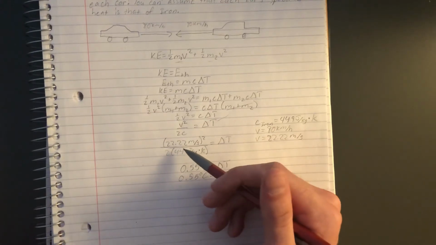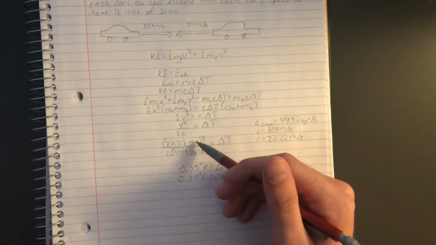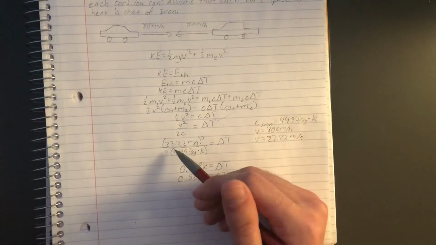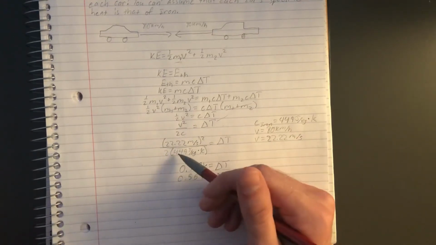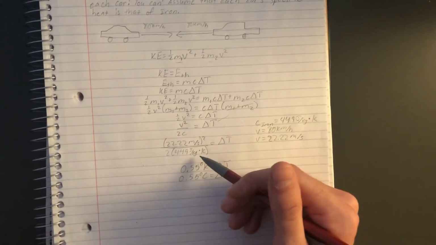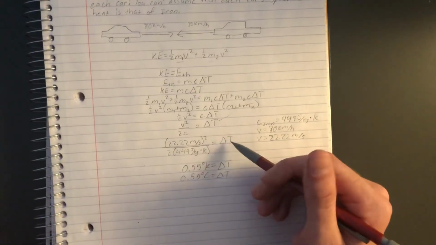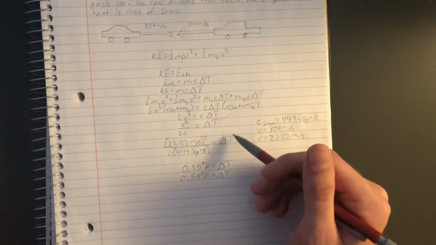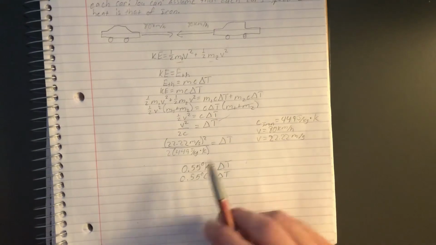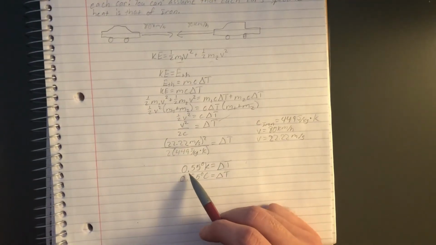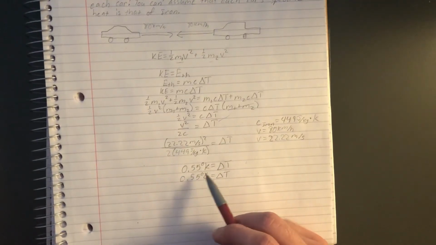We have our 22.22 meters per second, all squared, on top, all over 2 times 449 joules per kilogram Kelvin. And this gives us our delta T. We just solve this, and then we get our change in temperature of 0.55 Kelvin.